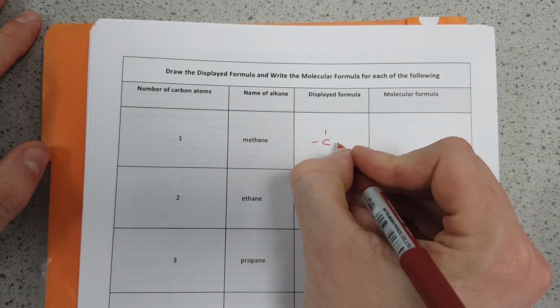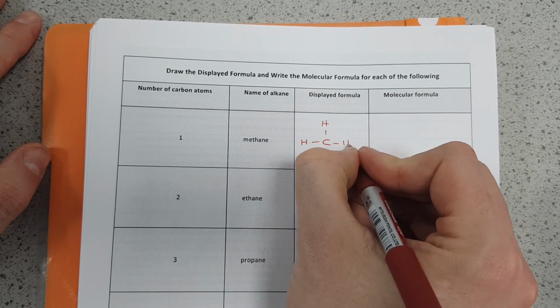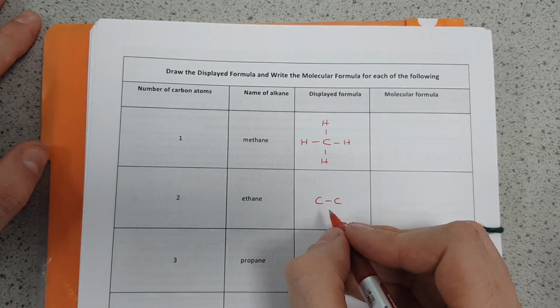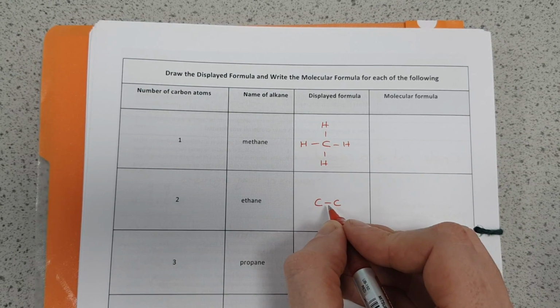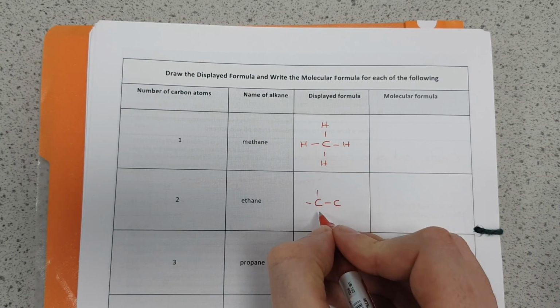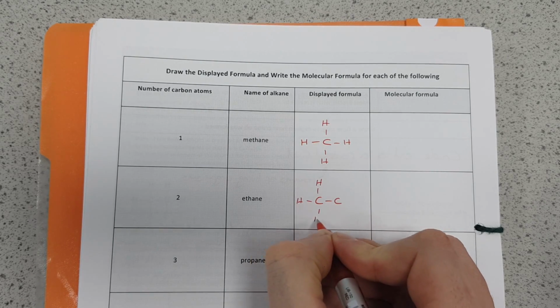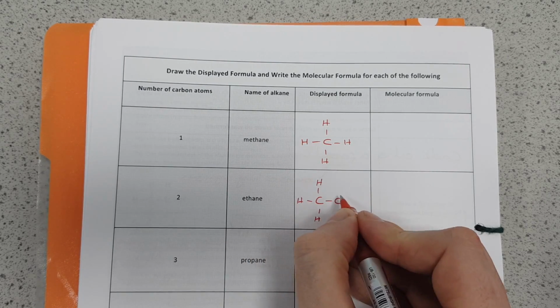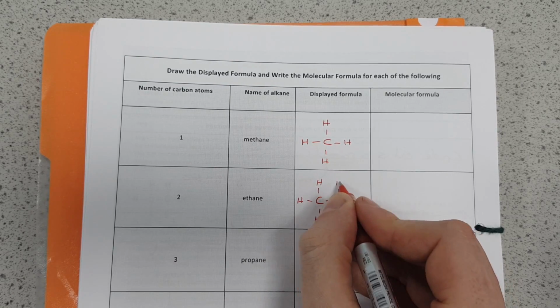So we're going to have 1, 2, 3, 4 covalent bonds to hydrogen atoms. This carbon here, again, can form 4 covalent bonds, but it's already made 1, so it only needs to make another 3, and now it's got 4, again, to hydrogen atoms. This carbon here already has 1, and is going to form 1, 2, 3 to other hydrogen atoms.